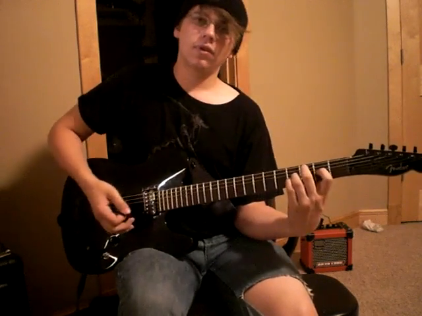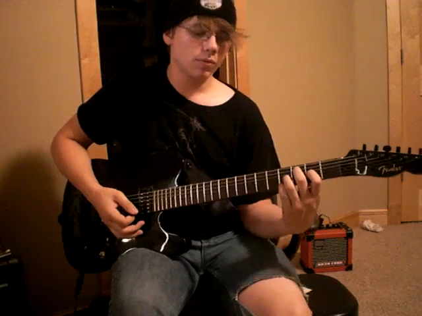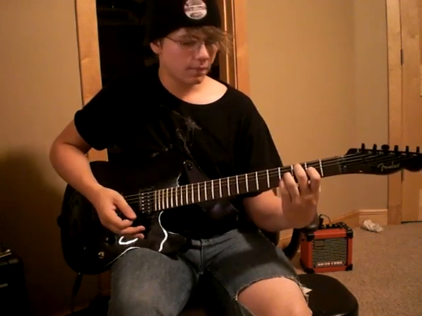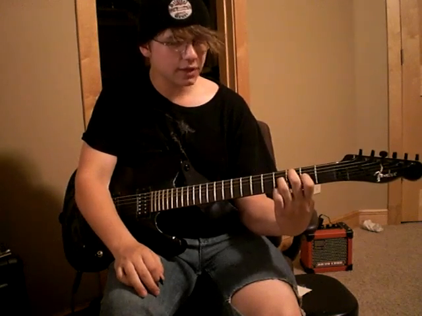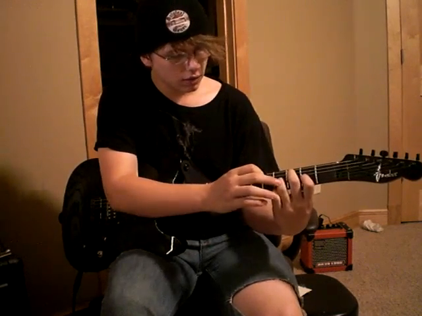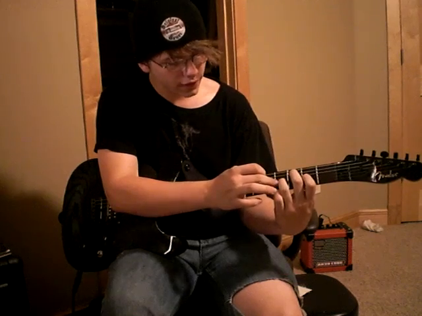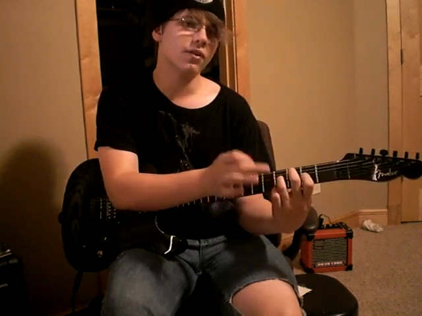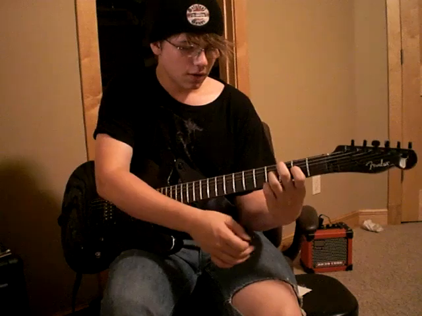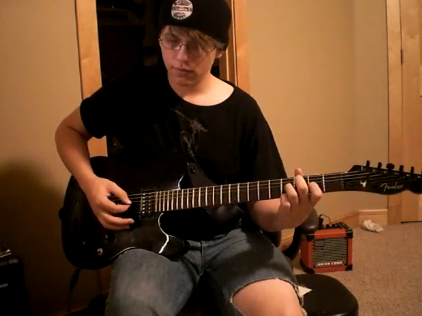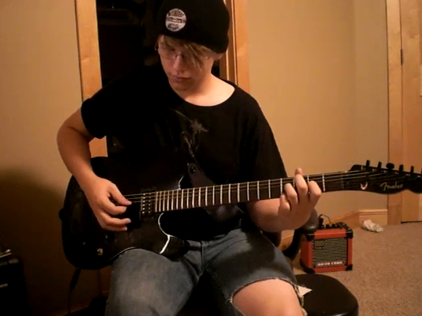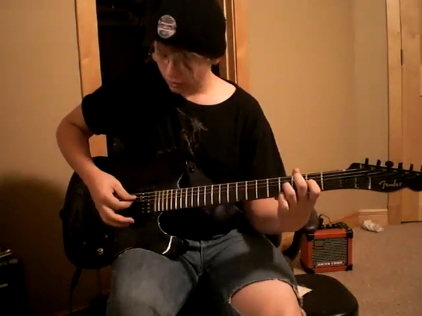Then just throw in the left hand section, which really isn't all that hard once you get used to it. Start with your middle finger on the 3rd fret of the 2nd string, your 4th finger on the 4th fret of the 4th string, and your 2nd finger on the 2nd fret of the 4th string. And then you play as follows. Release the 4th finger.